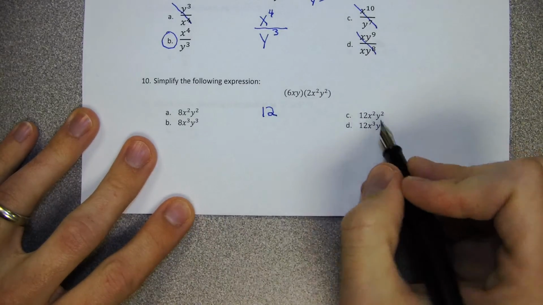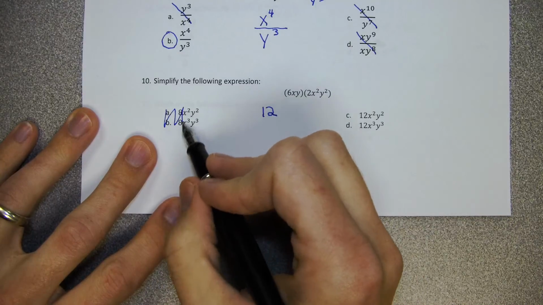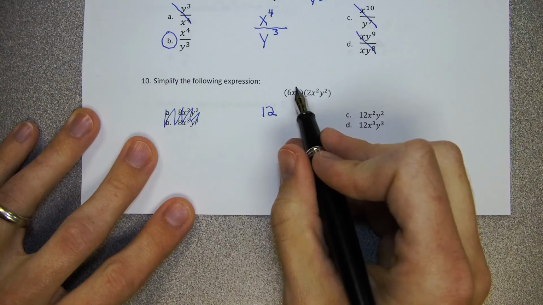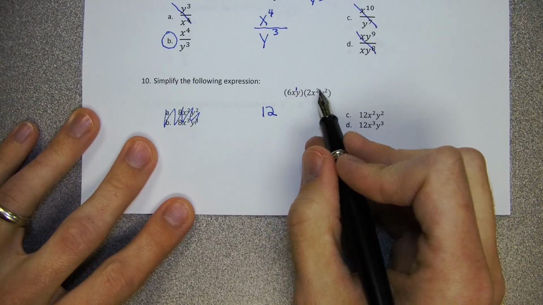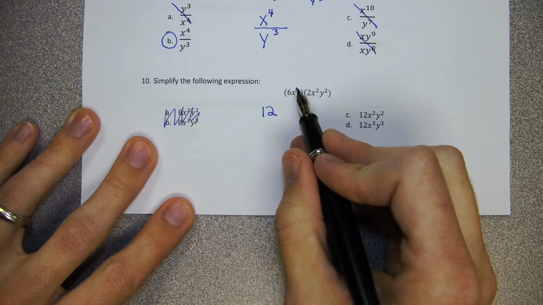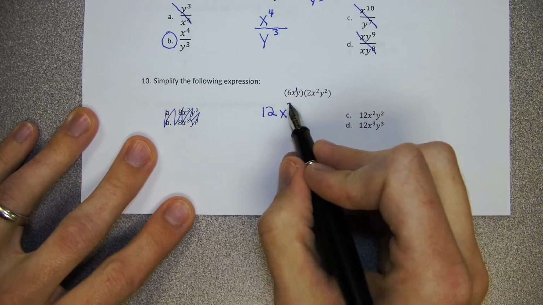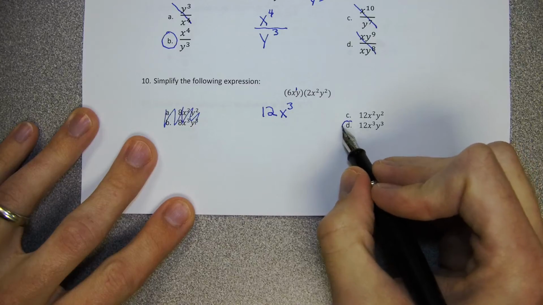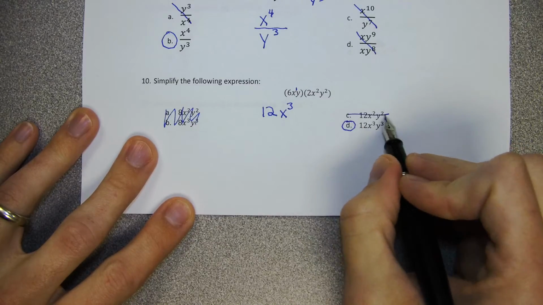We'll notice C and D start in 12. A and B don't. We don't need A and B. All right, well, let's take a look at x's. I've got x to the 1st. I'm going to write that in there. And x to the 2nd. We'll add the exponents. So 1 plus 2 is 3. So x to the 3rd. Let's look at our answers. D has x to the 3rd. So that means C shouldn't work.